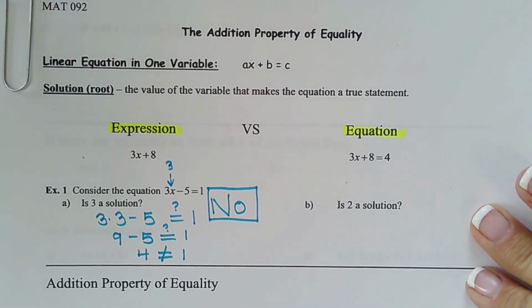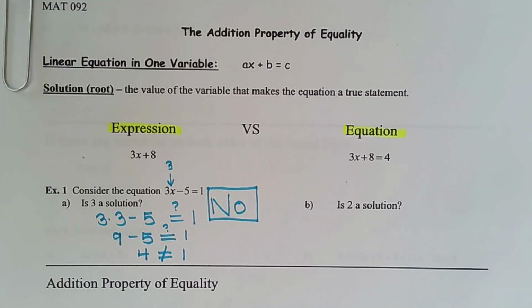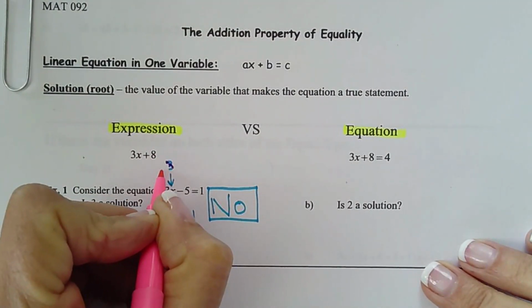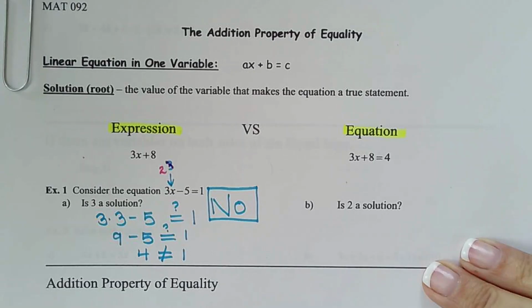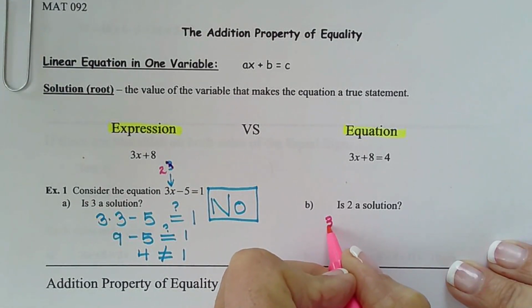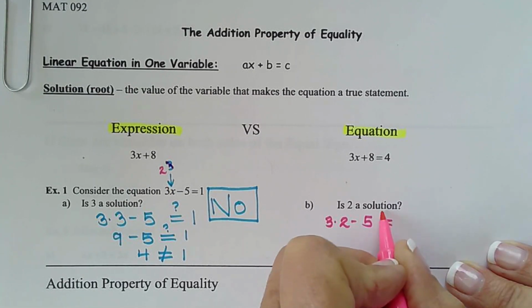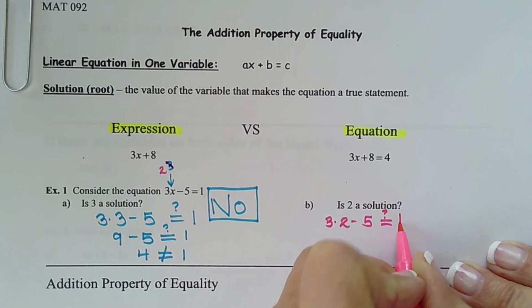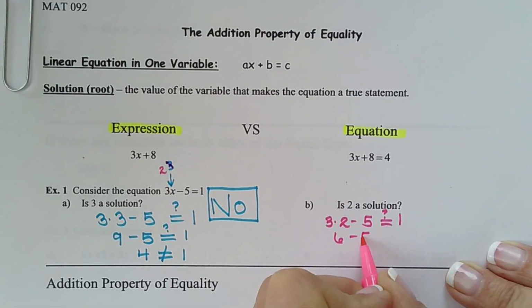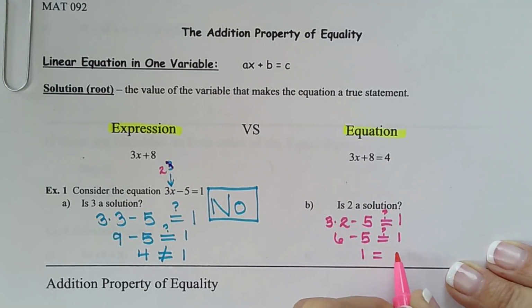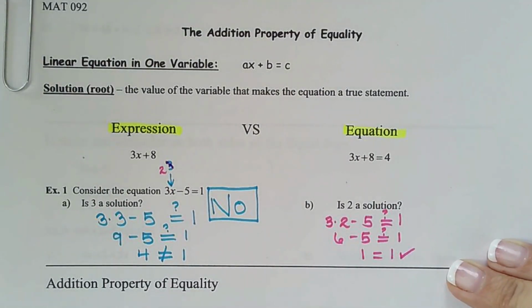So now let's check B. Is 2 a solution? So this time we're going to put 2 in. And we want to know, is 3 times 2 minus 5 going to be equal to 1? 6 minus 5, is that equal to 1? Yep, it sure is.